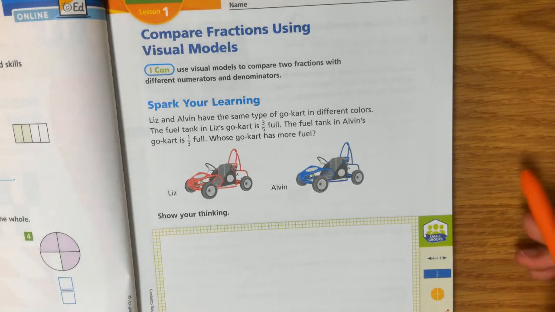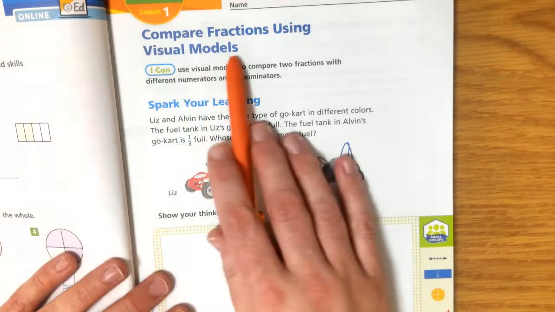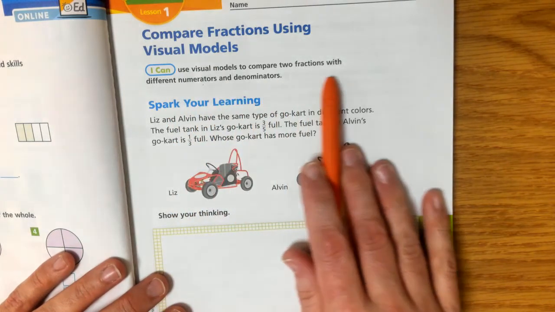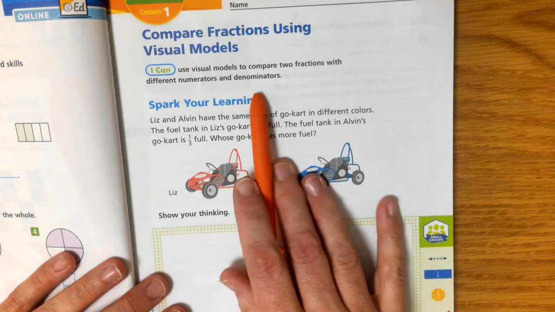So we're going to begin by comparing fractions using visual models. And yes, I did skip around, so now we're on to module 11, but we will revisit the modules we have missed. I want to put them in a different order, so this is where we're headed. So you're going to be able to compare fractions using visual models. So you'll use visual models to compare two fractions with different numerators and denominators.